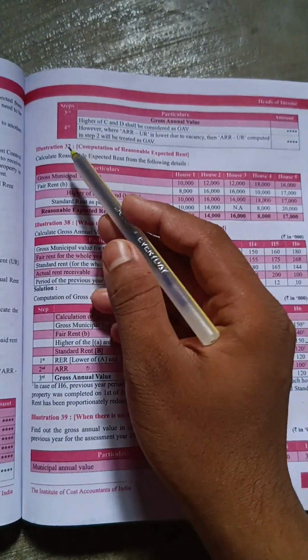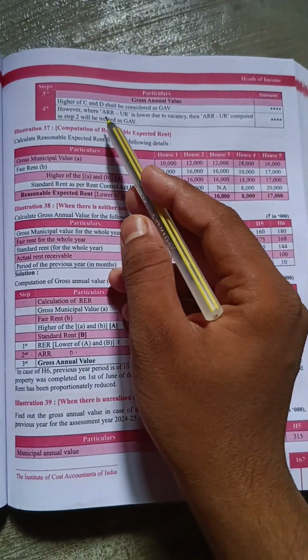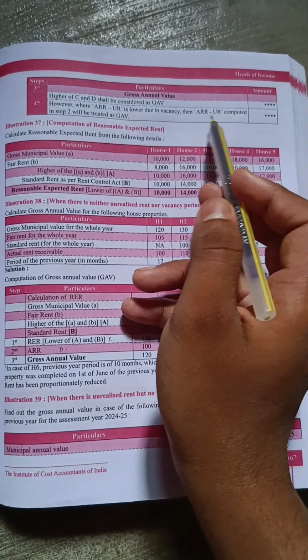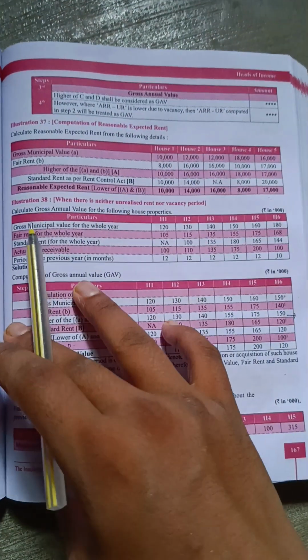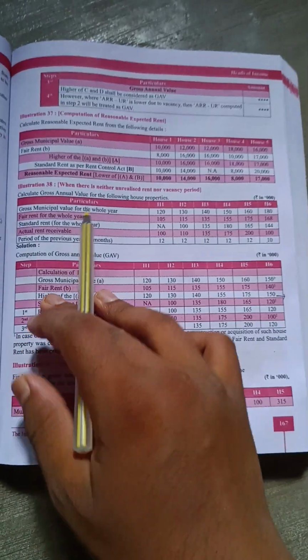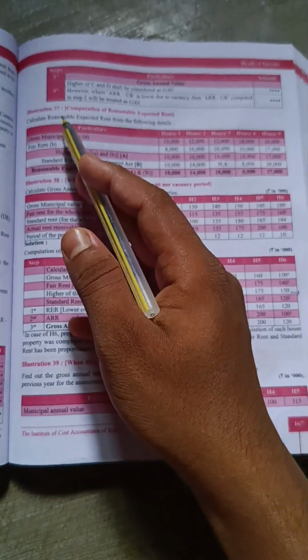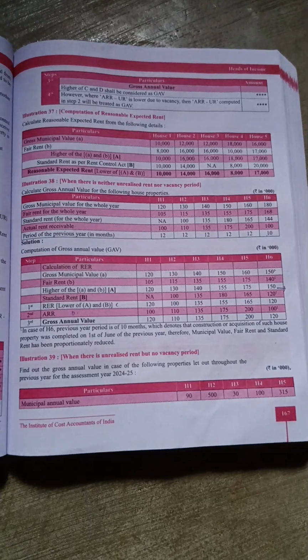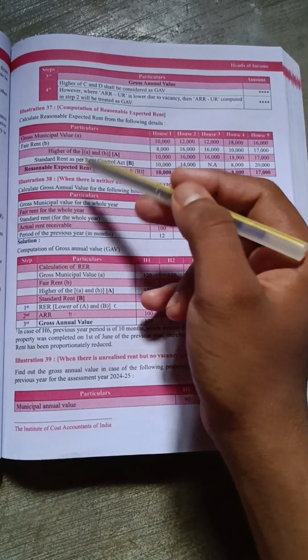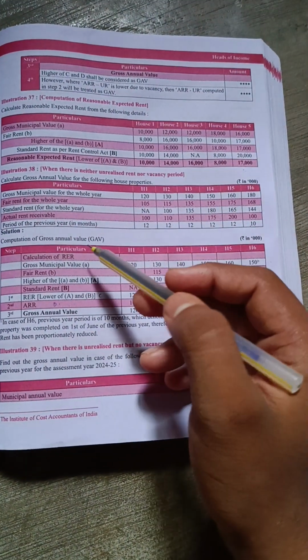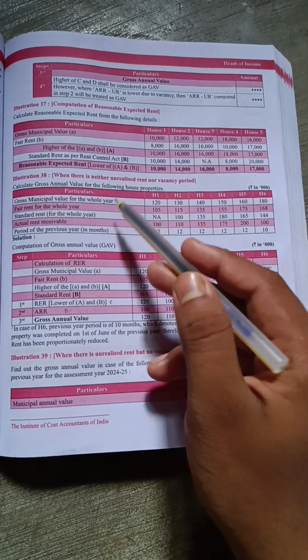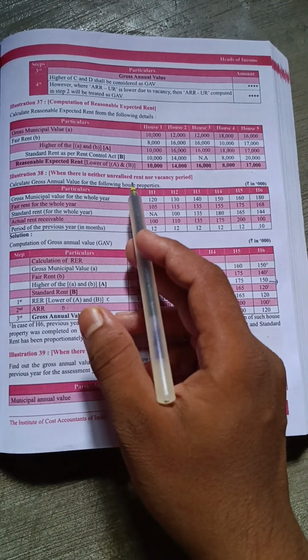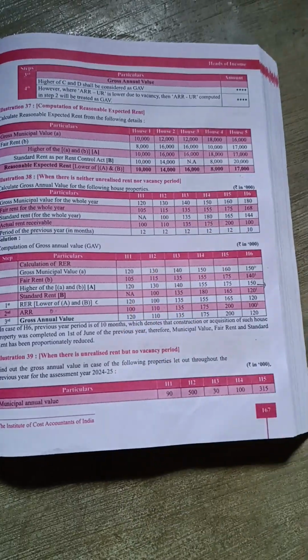With this, step 3 is over. And step 4, where ARR minus UR is lower due to vacancy, we can understand by going through each illustration. With this, 37 is the same method as 38, where there is neither unrealized rent nor a vacancy period.